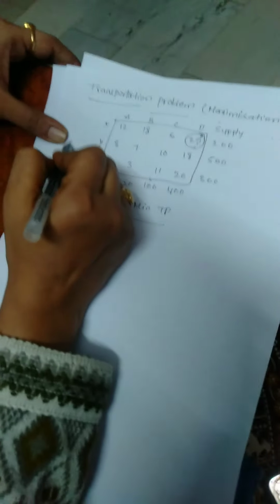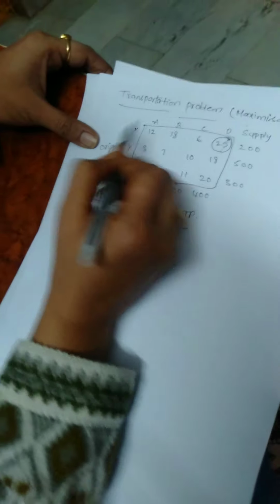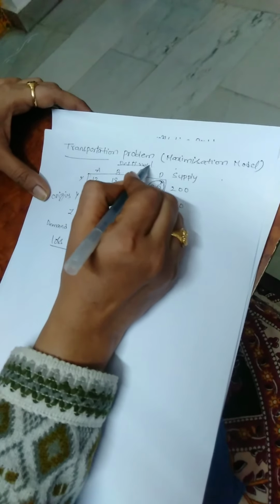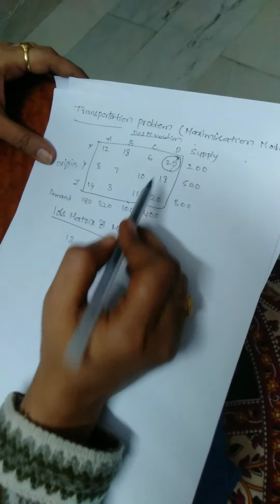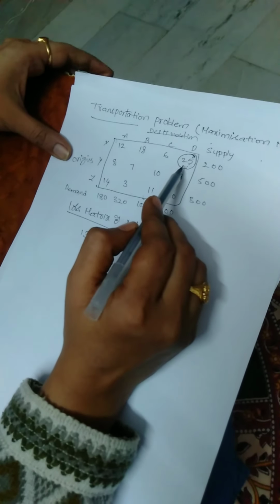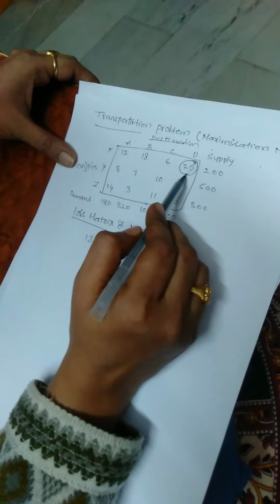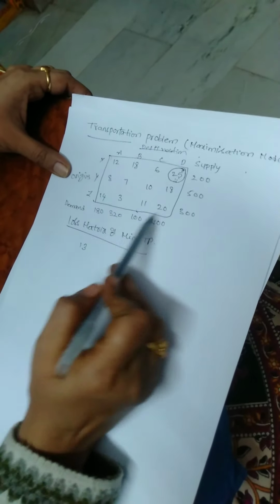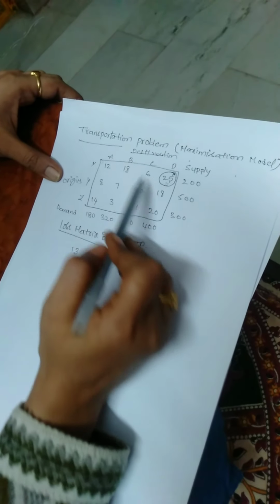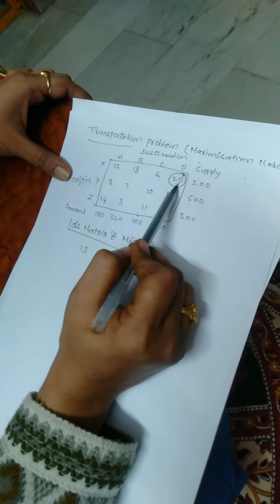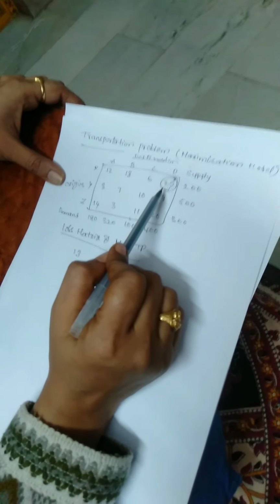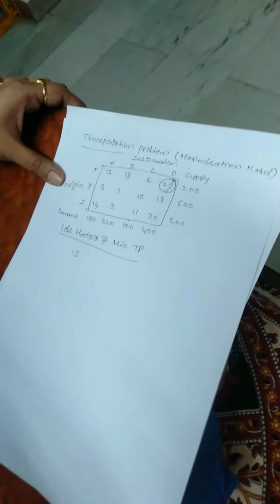Among all the payoffs, here we have 3 origins and 4 destinations. Observe the maximum payoff. Here the maximum payoff is 25. Subtract all other payoffs from this maximum value 25. Then we get the minimization transportation problem.